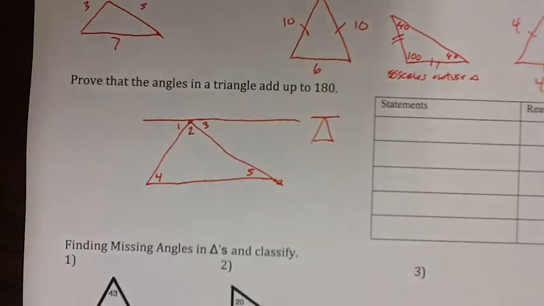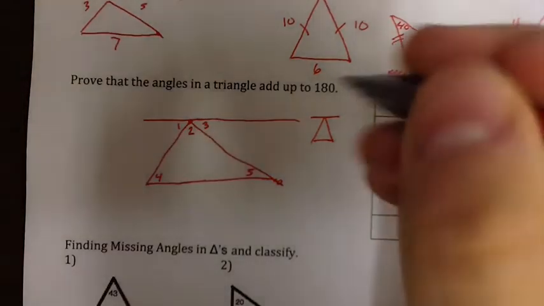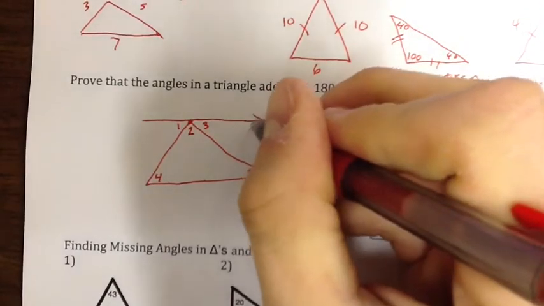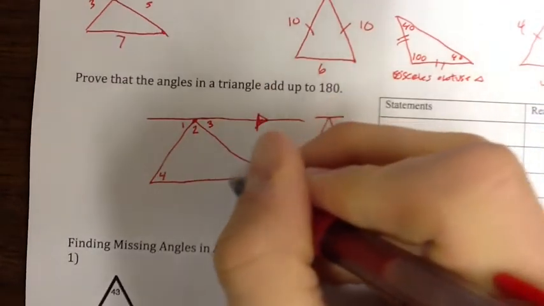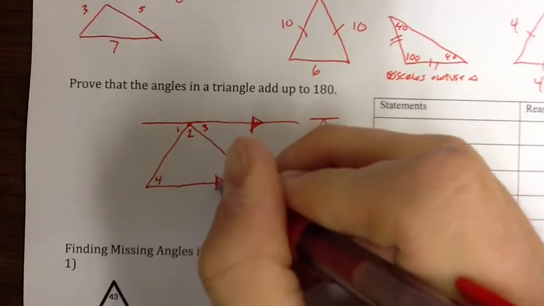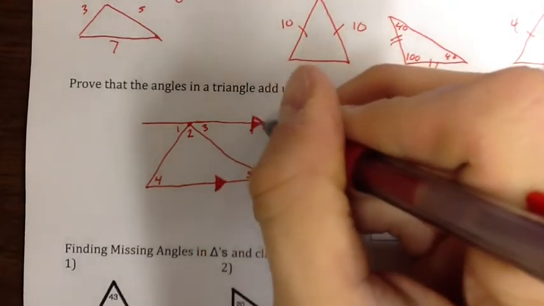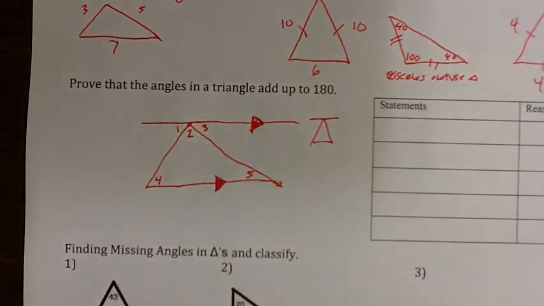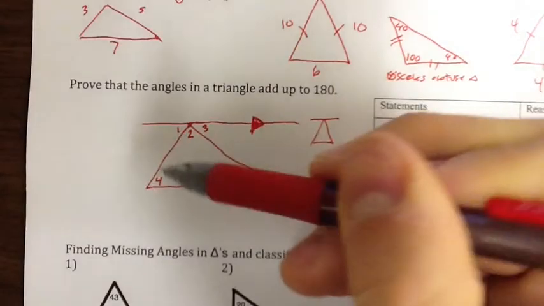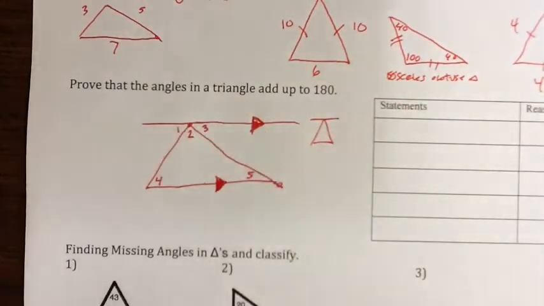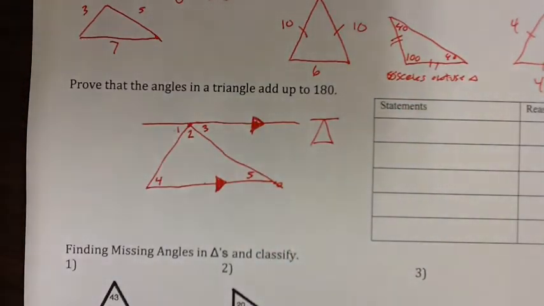Now let's prove that. Some of you, your mind is already turning, and you're saying, well, we made this parallel to this bottom part for a reason. And you should know by now, you should have enough practice, that when you see parallel lines, you should think alternate interior, same side interior, corresponding. And you'll see these two cross over the line. We say crossover angles, Allen Iverson, alternate interior, AI angles.